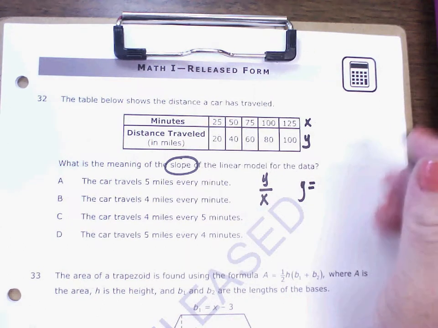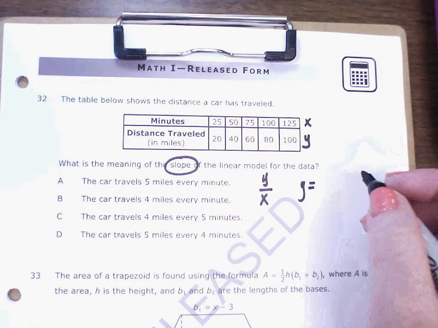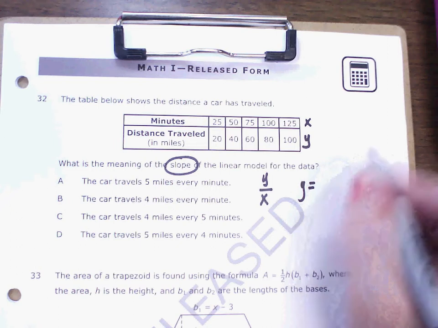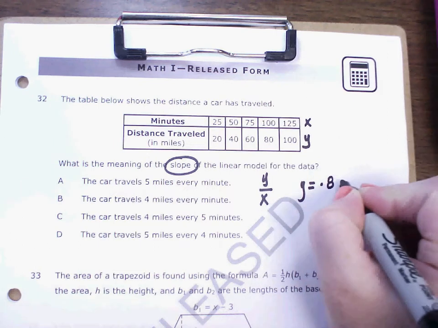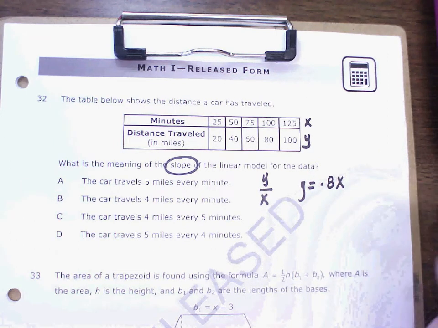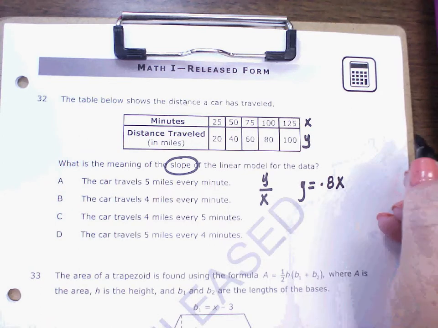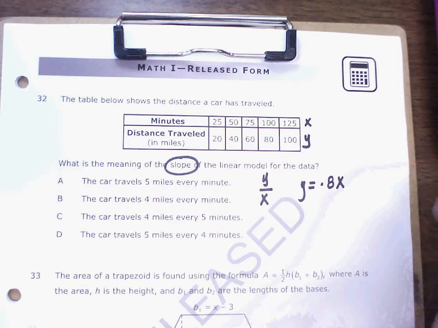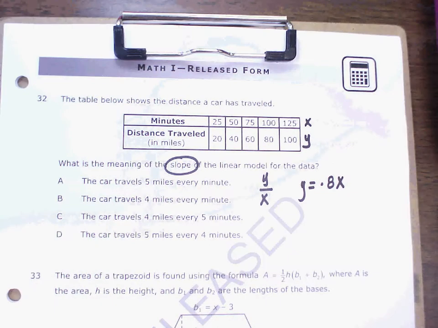What do we get? Say that again. 0.8x. Uh-huh. And that's it? Okay, why doesn't it have a y-intercept? It does have a y-intercept, you just don't have to write it, right? What's the y-intercept? All right, why is it 0? Talk to me about why it is 0.